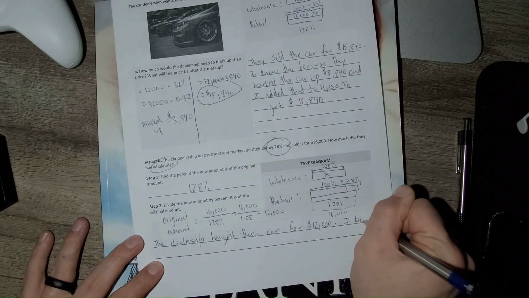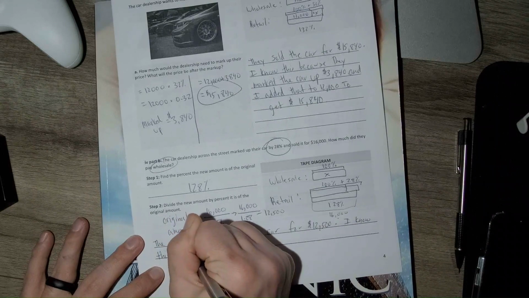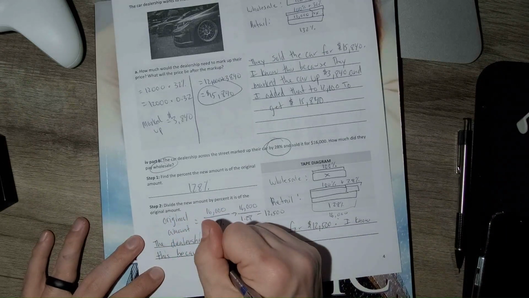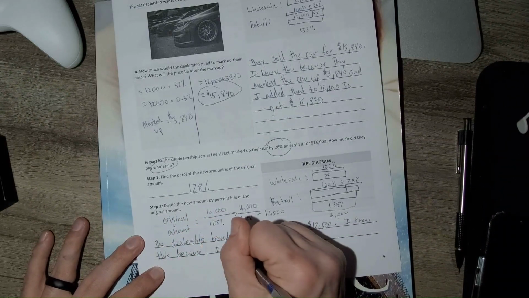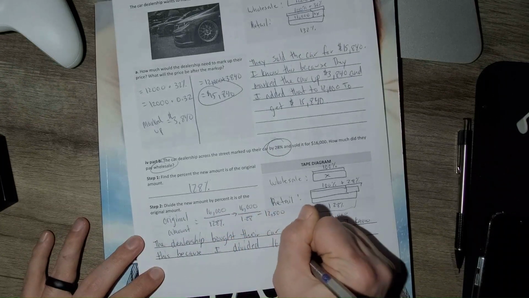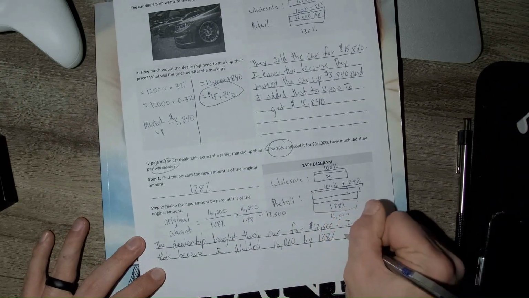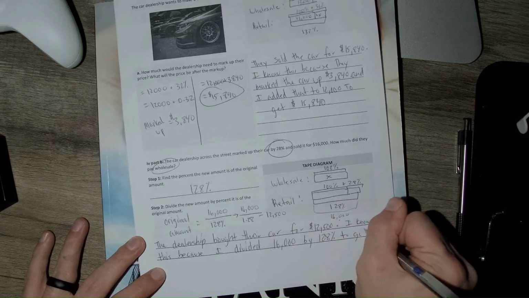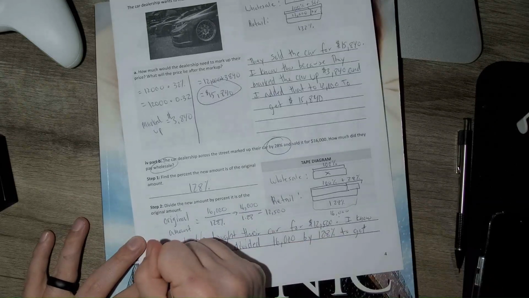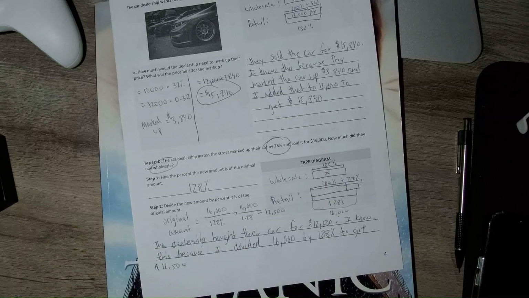I know this because I divided 16,000 by 128% to get 12,500. And so now we have one more problem and we're done with our study guide.